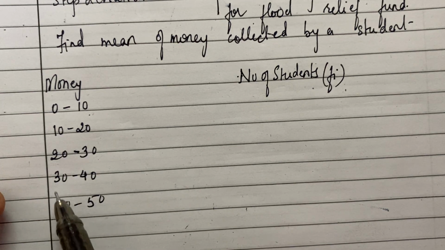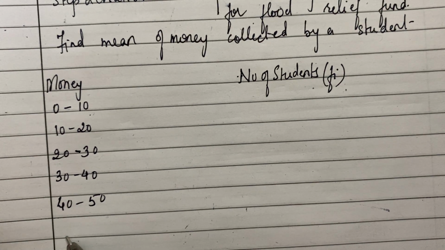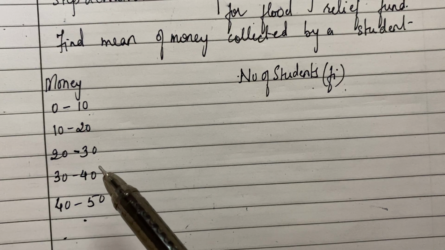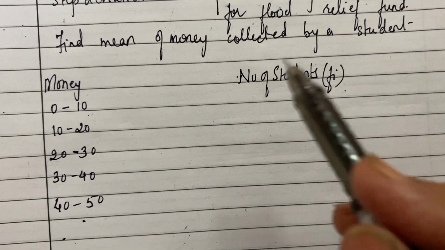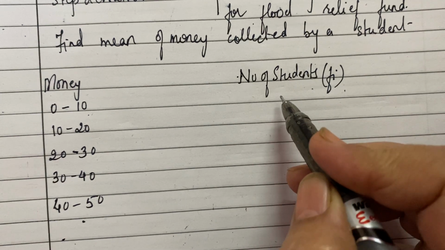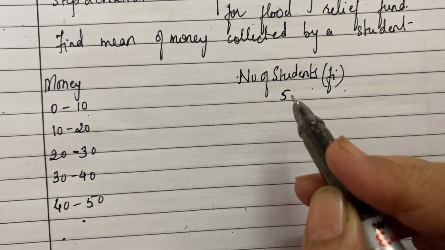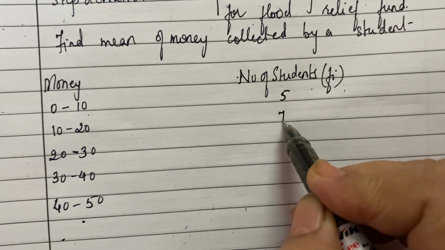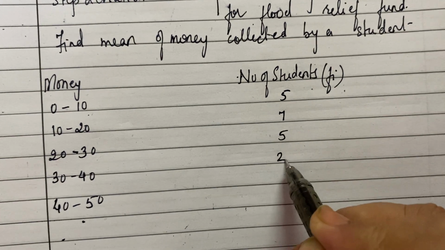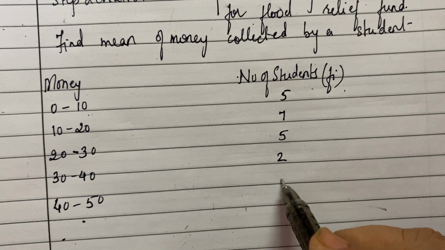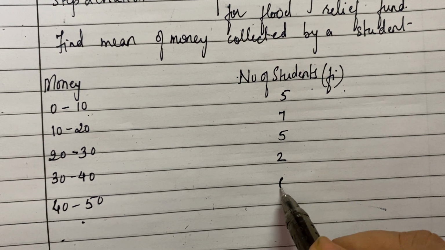Then 10 to 20, 20 to 30, and so on. So we have the money till rupees 50. The number of students that is given to us, that will represent the frequency. So this frequency from 0 to 10 is 5, then 7, 5, here 2, and here it is 6.